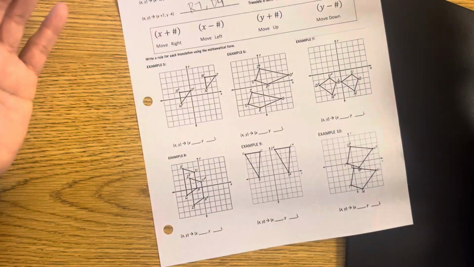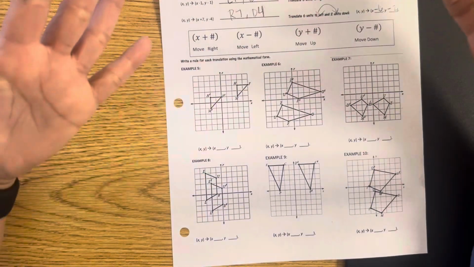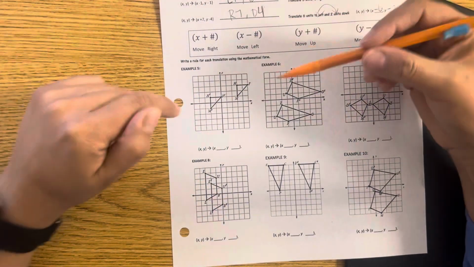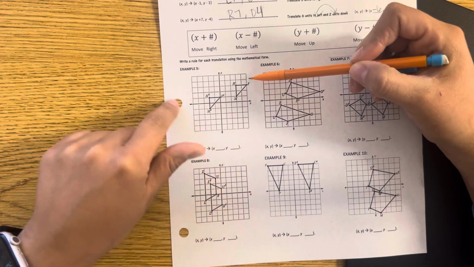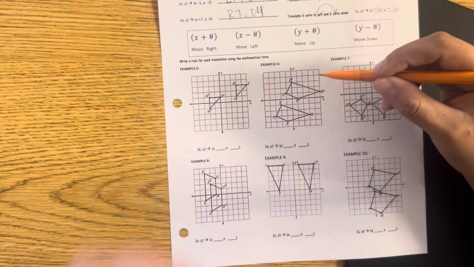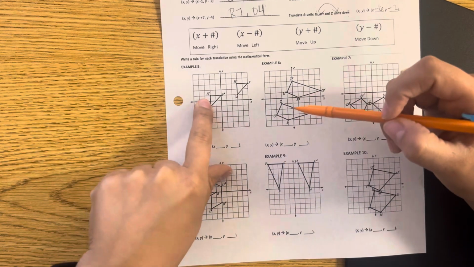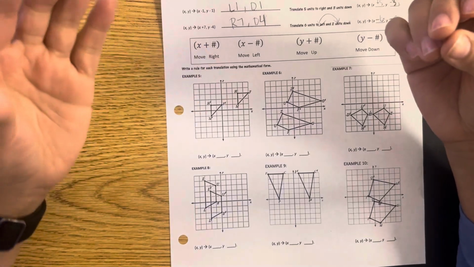So here's what your paper looks like today. If I give you a picture, can you tell me what happened? Now, here's the beauty of it. They give you a clue based off the letters. If you remember in yesterday's notes, when we moved the shape, we labeled the new shape with these primes. So you have to know which one's the OG and which one is the new guy.